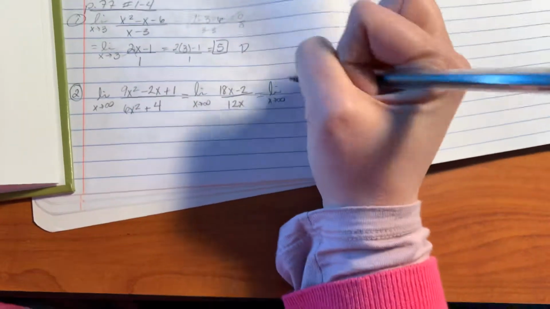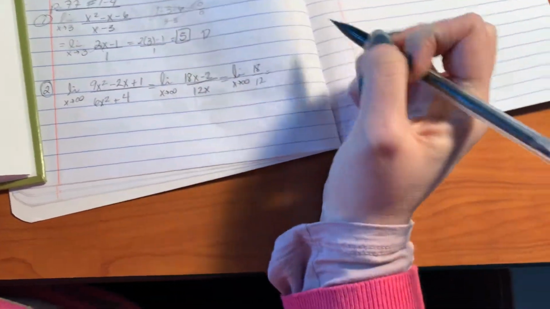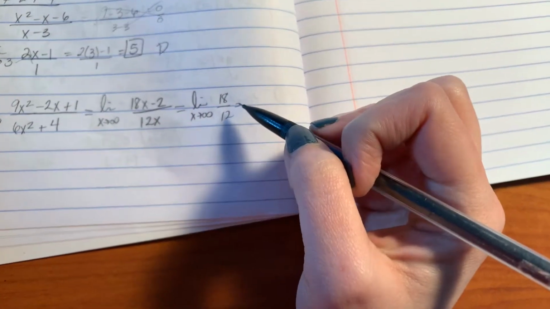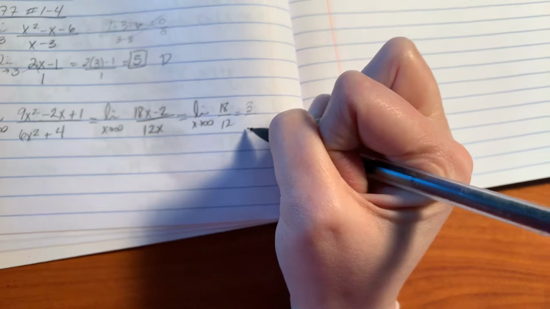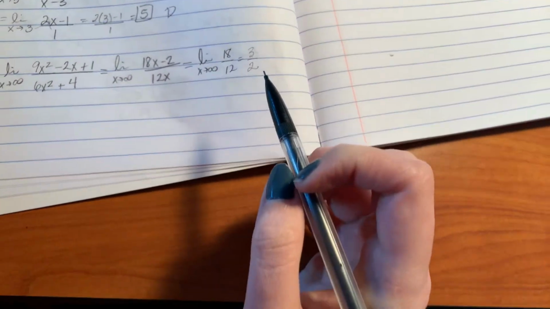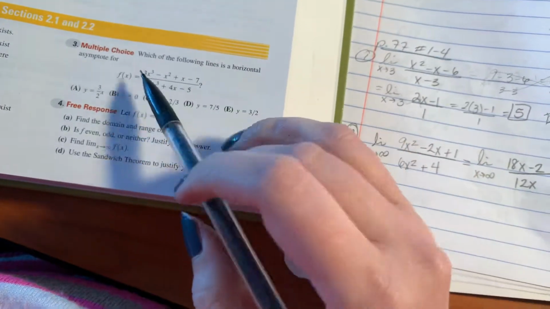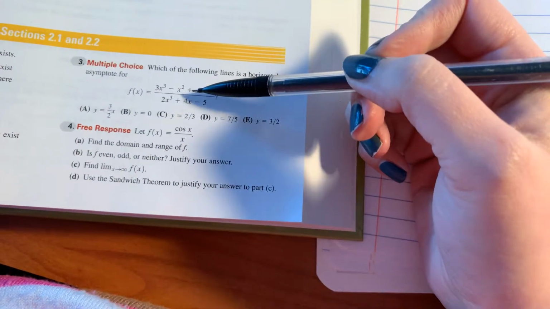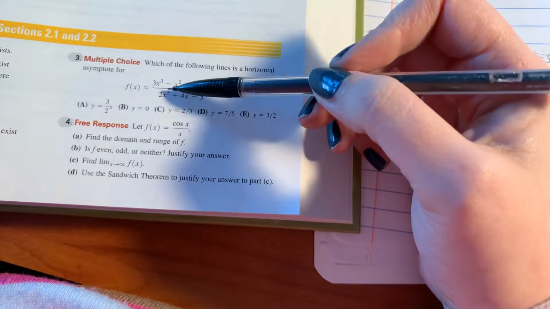Okay, so that's going to be 18 over 12. And then finally, we can reduce that, 6 goes into both of those, so we get 3 over 2. So 3/2, which is E.